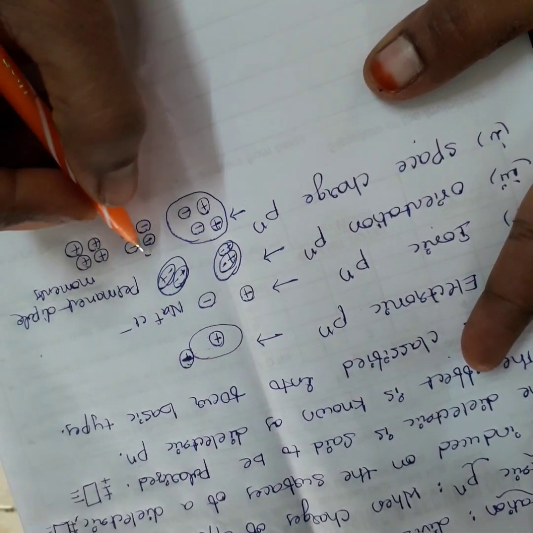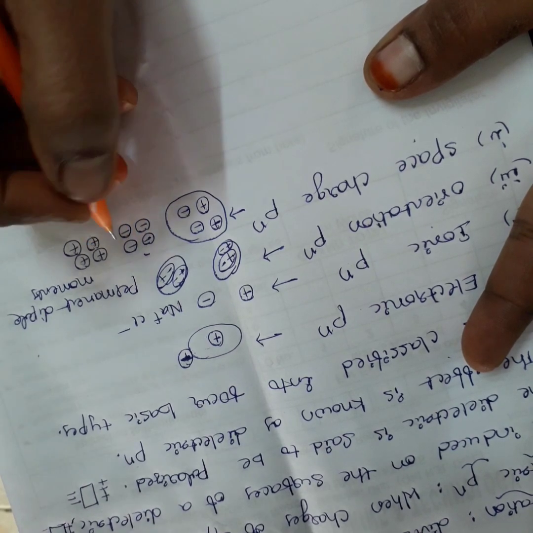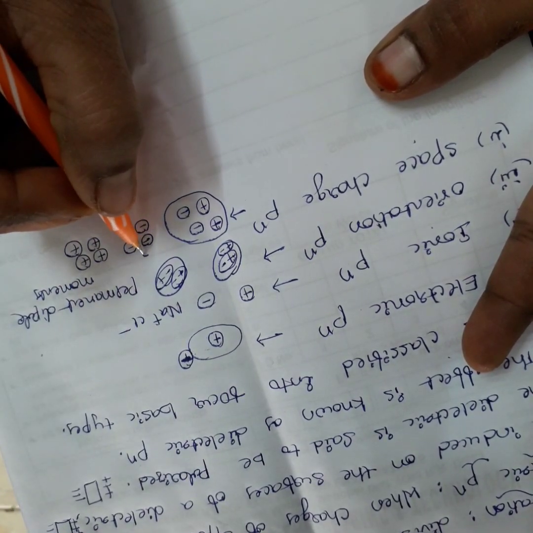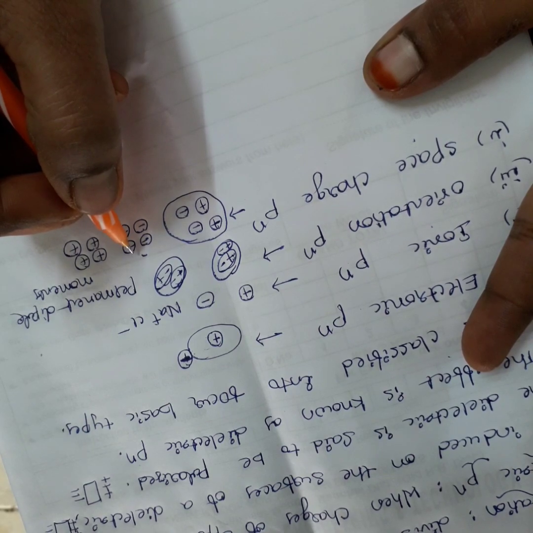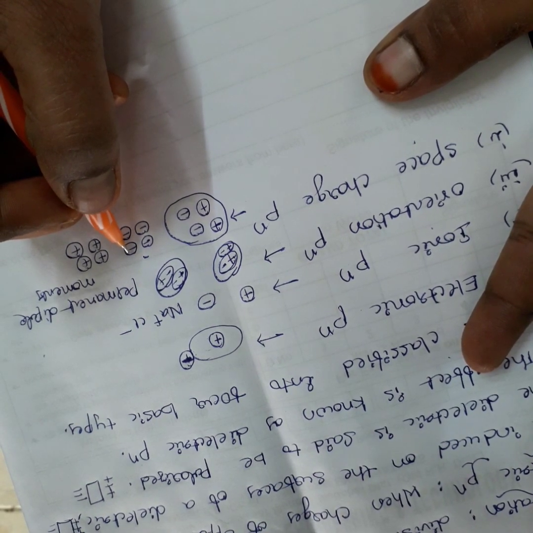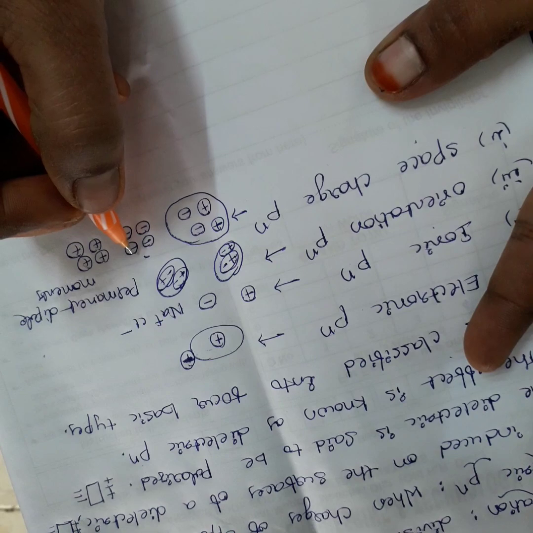Because of this, these are bound elements, so they should not change direction. It cannot discharge at an electrode.